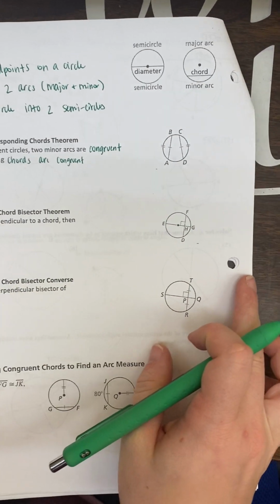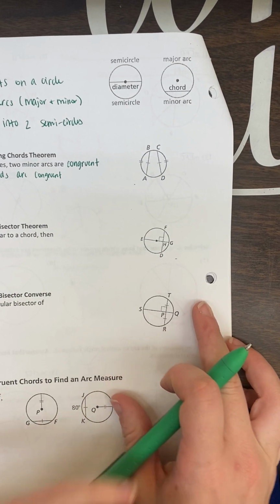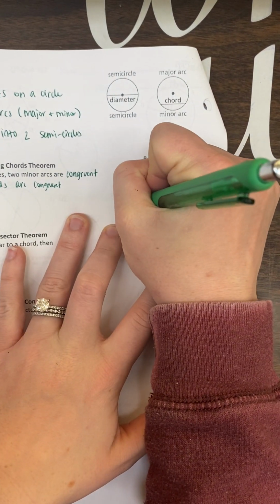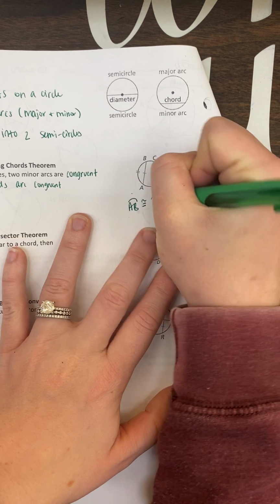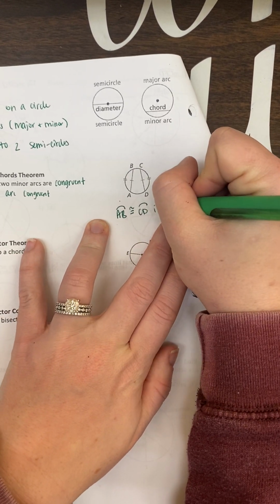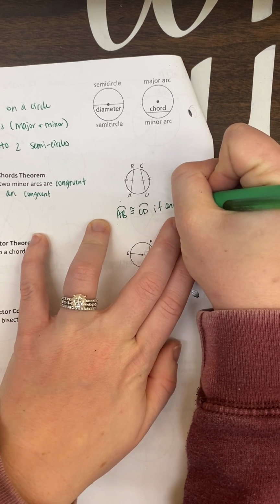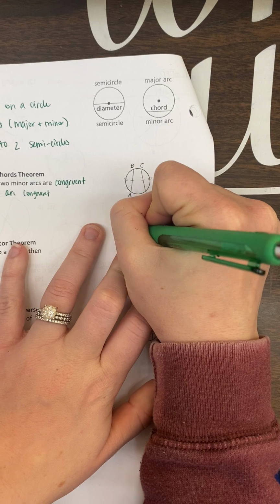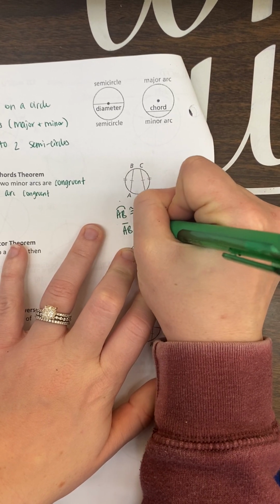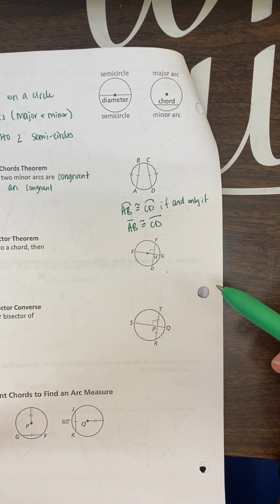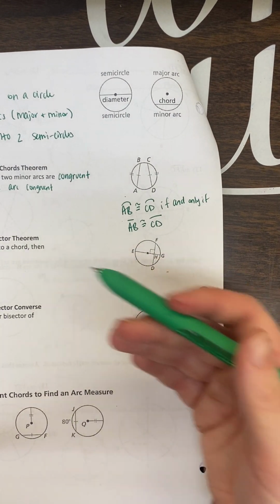I know that arc AB is congruent to arc CD if and only if segment AB is congruent to segment CD.